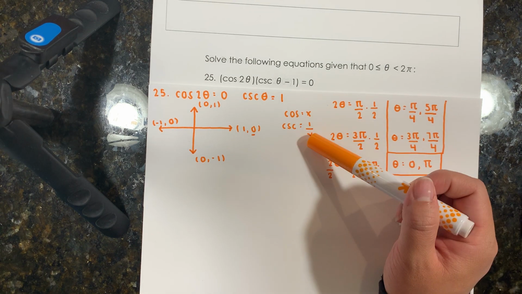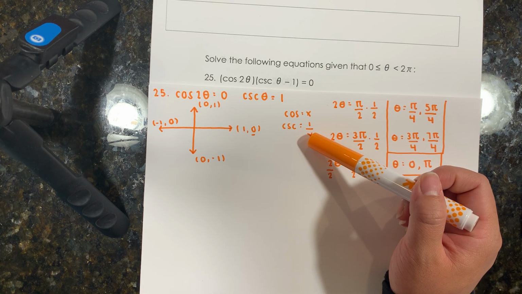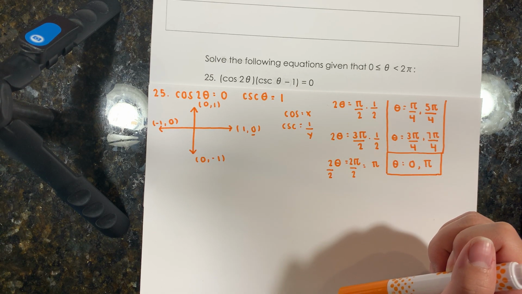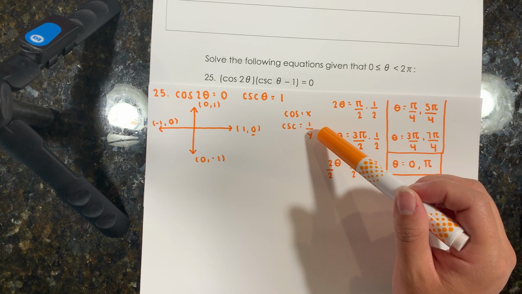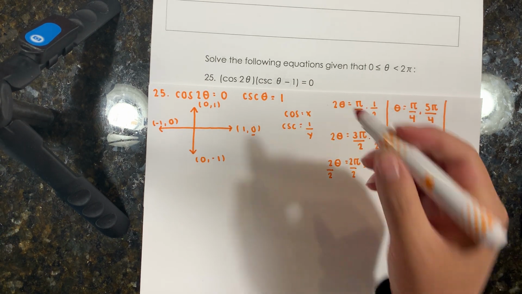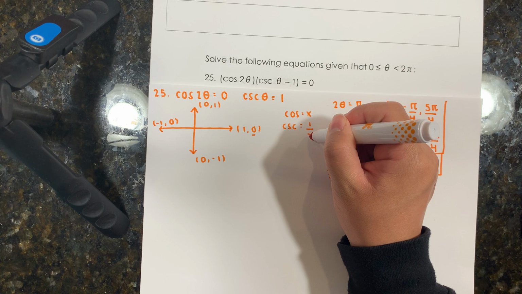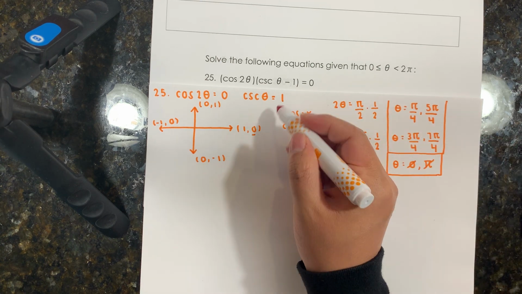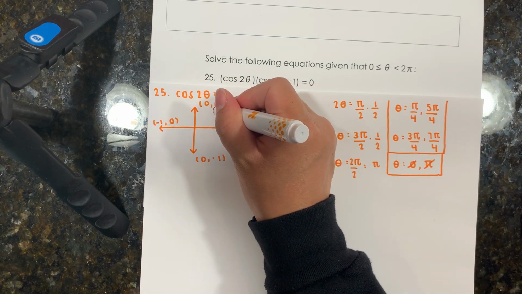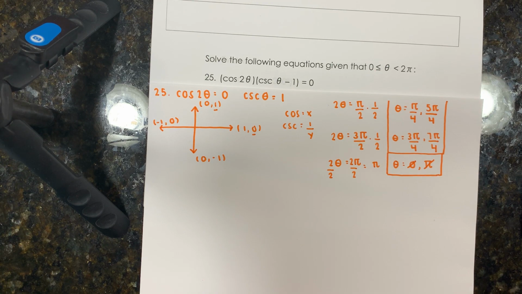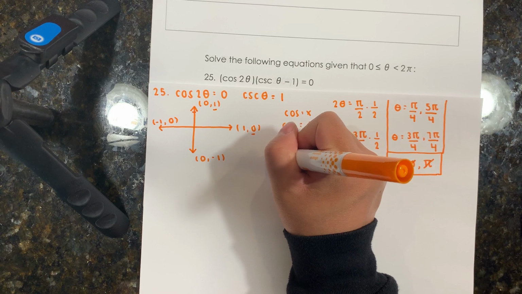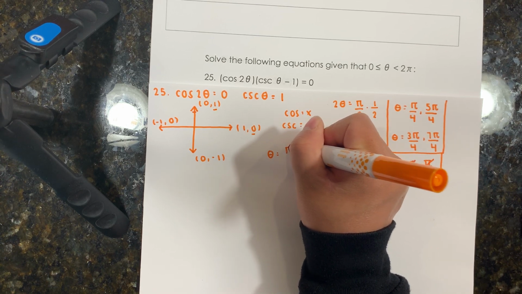Cosecant is 1 over y. Oh, I'm just kidding. Sorry. There should be 1 over the y coordinate. I'm not looking for where it's 0. I'm looking for where it's equal to 1. My bad. So that would only be up here, which means that your answer would be theta is equal to pi over 2.